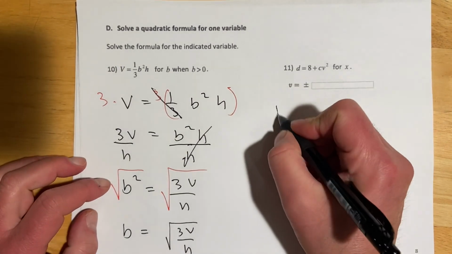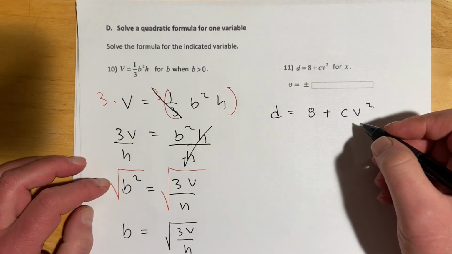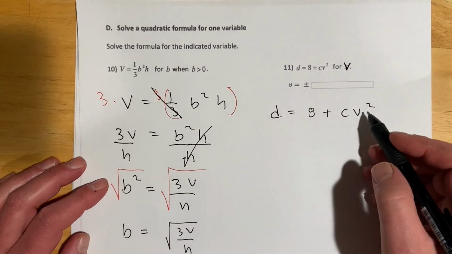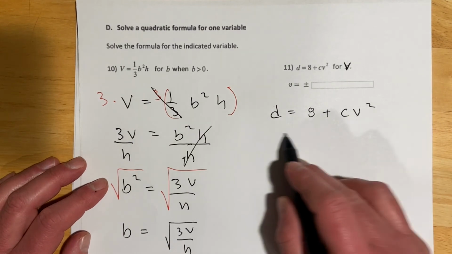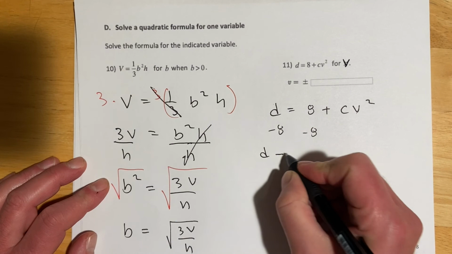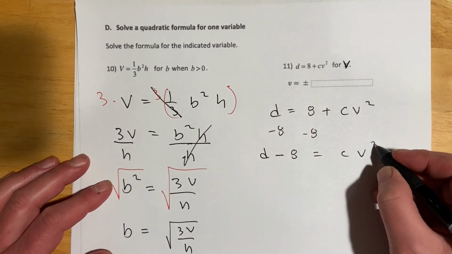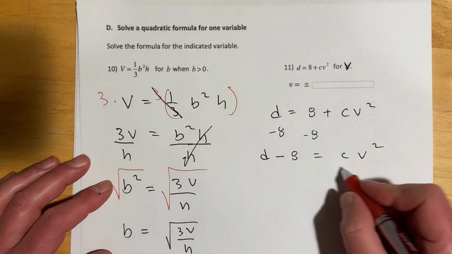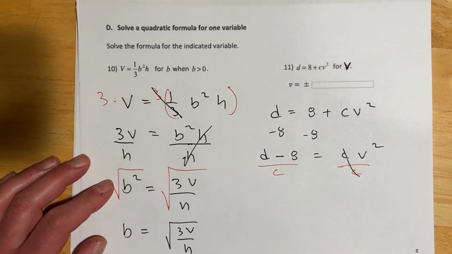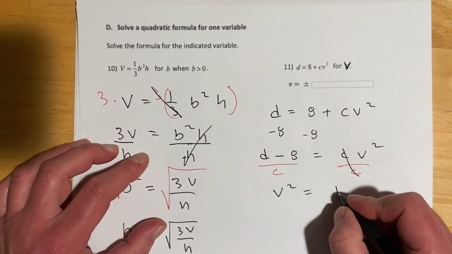This last one we have d equals 8 plus cv squared. And that should say for v right there. So I will move the 8 over, so I'm going to subtract the 8 on both sides. And I have d minus 8 equals cv squared. And then we will divide by c. So we've isolated the squared, and again, I'm just going to write it in the other order because to me it looks nicer.